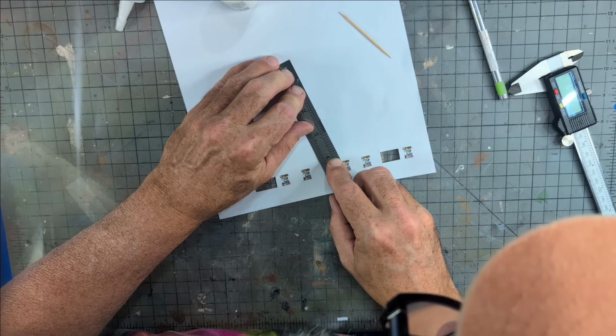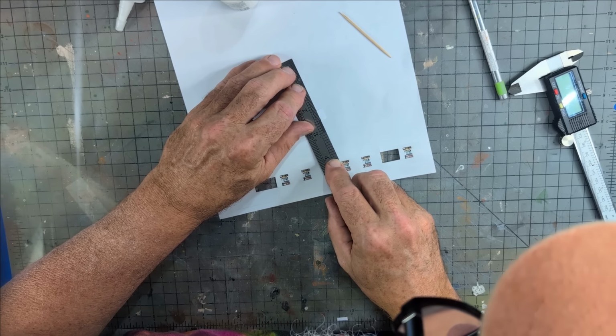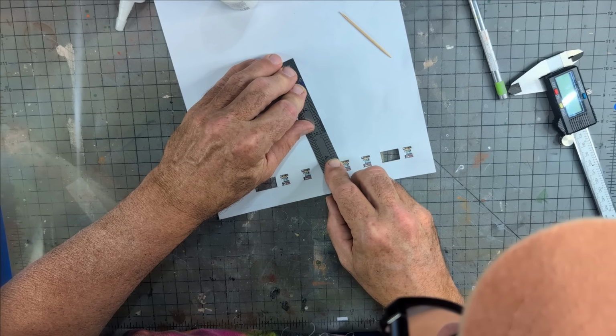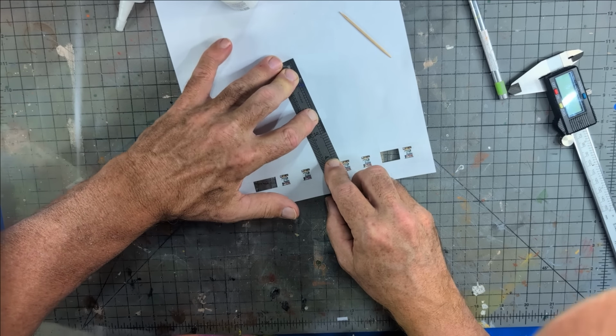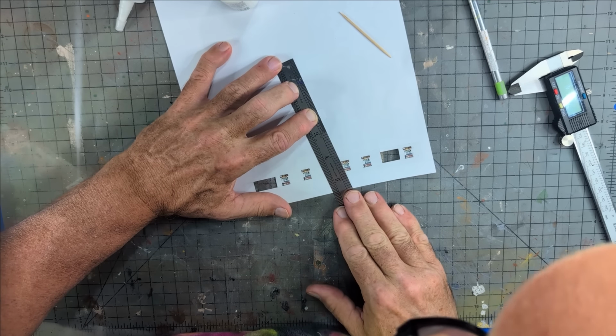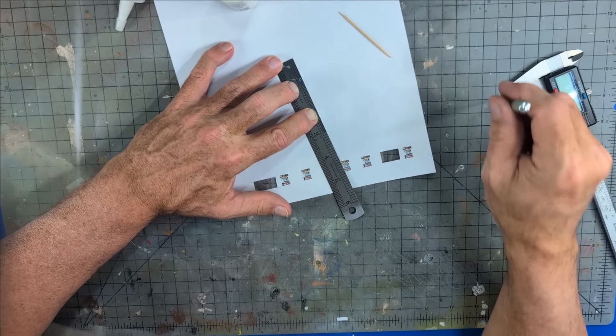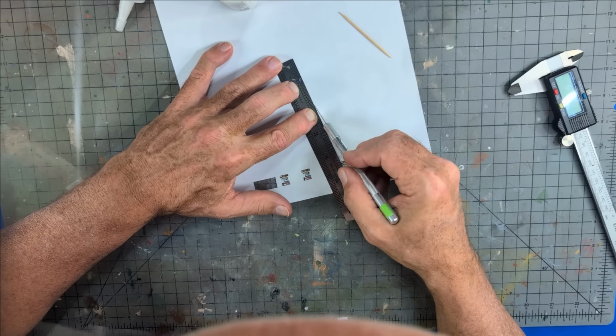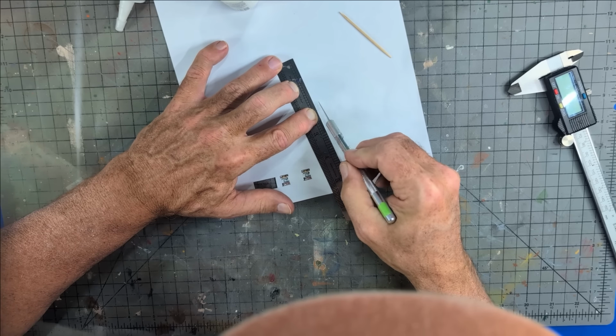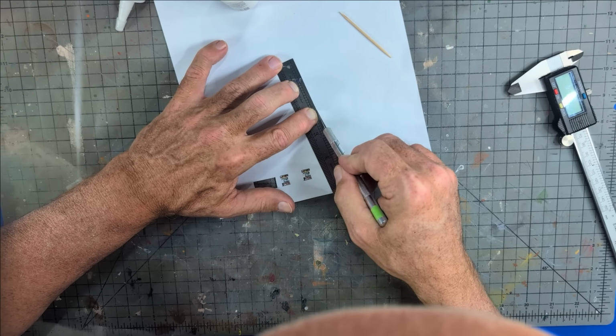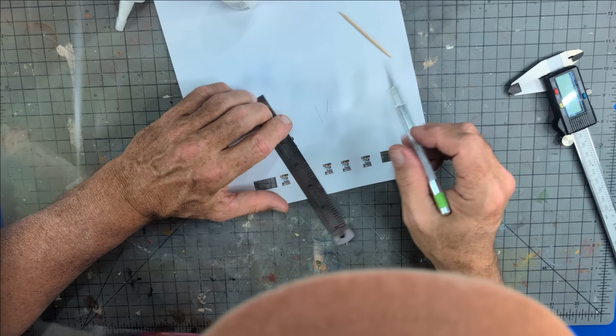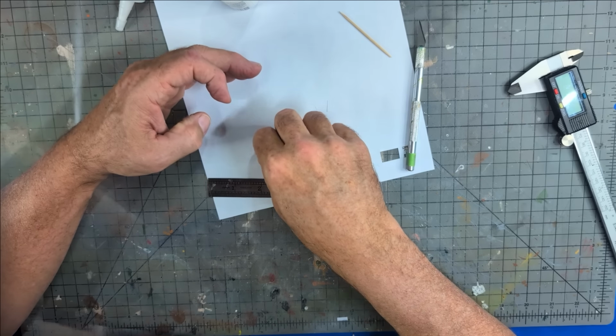Just want to barely see the ink poking out from underneath the ruler. And this is the exception to the don't cover it up rule, because we want to get both of those edge layers at the same time. And there we are.